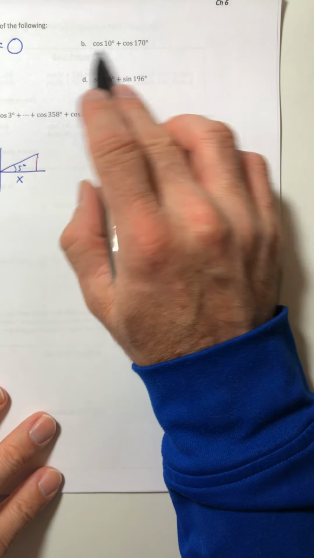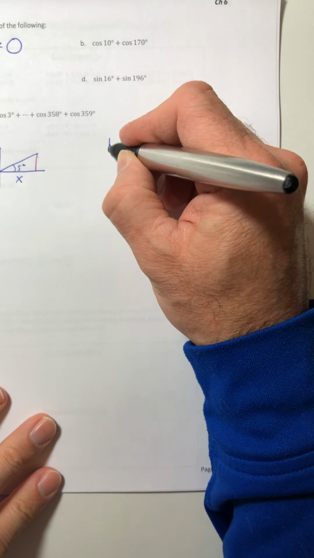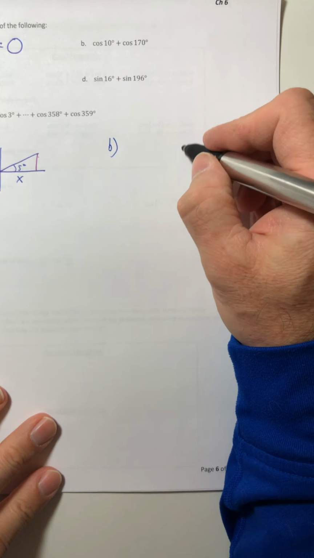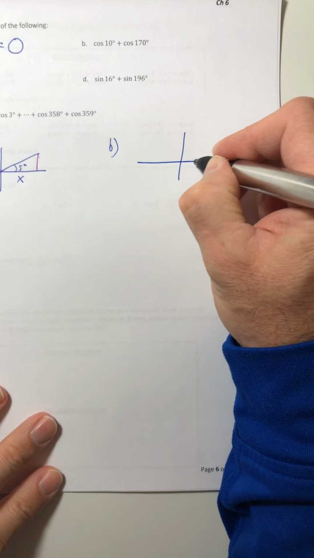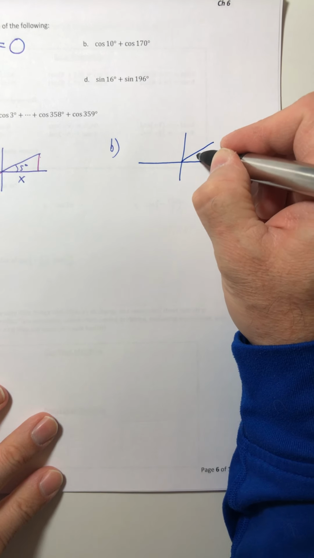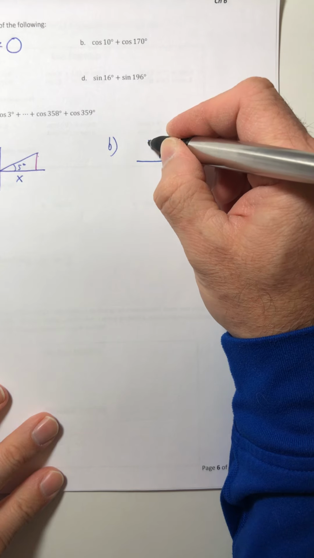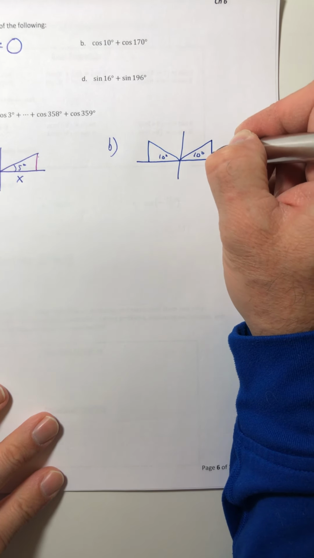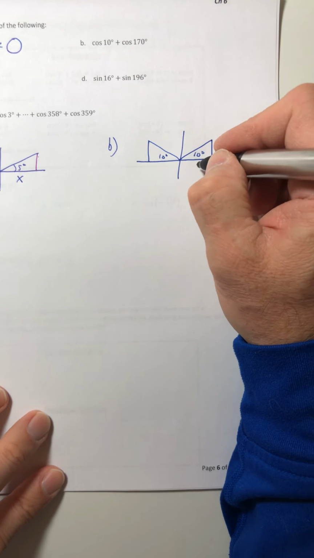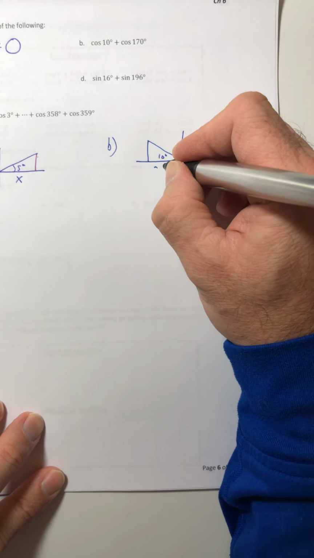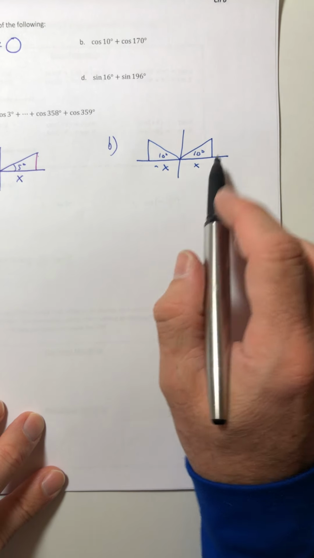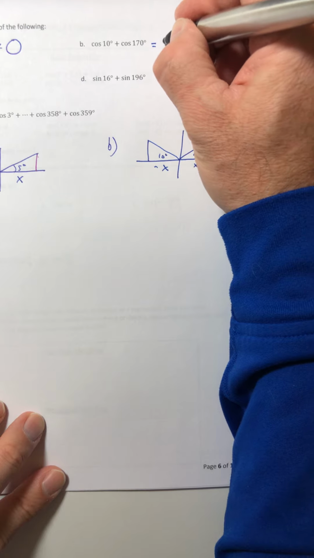Now the same thing's going to kind of happen over here for 10 degrees and 170. They have the exact same reference angle of 10 degrees. So their x sides are exact opposites. So if you add those together, that's going to give you a 0.